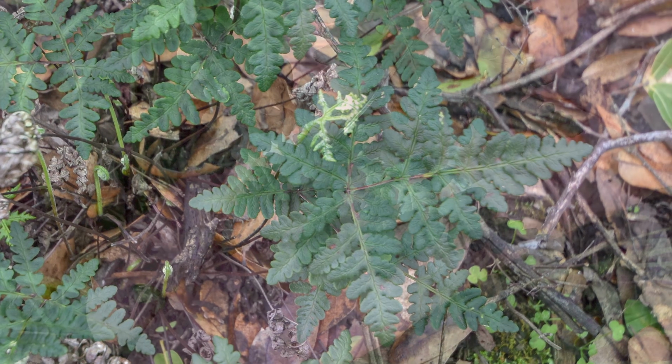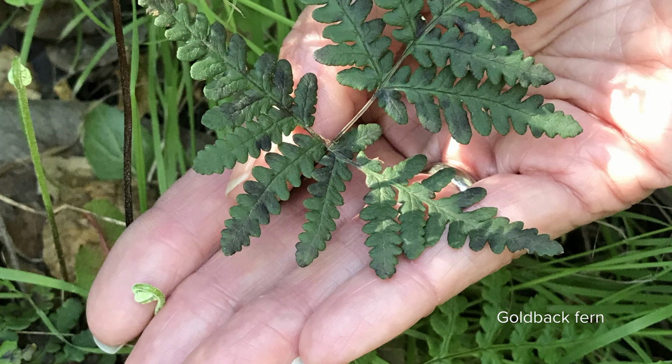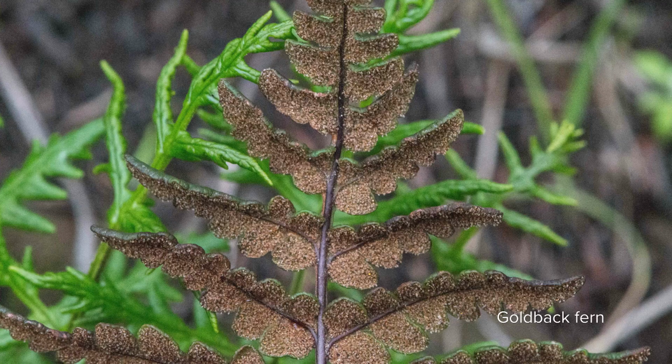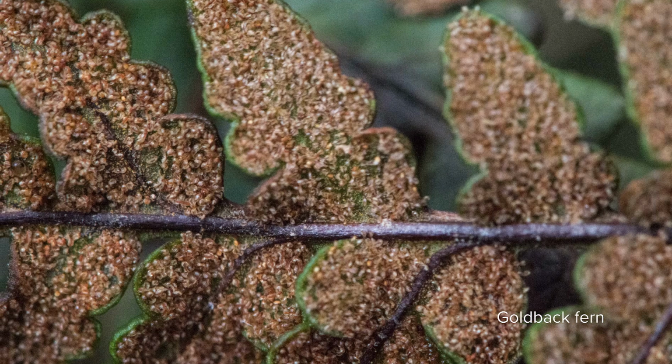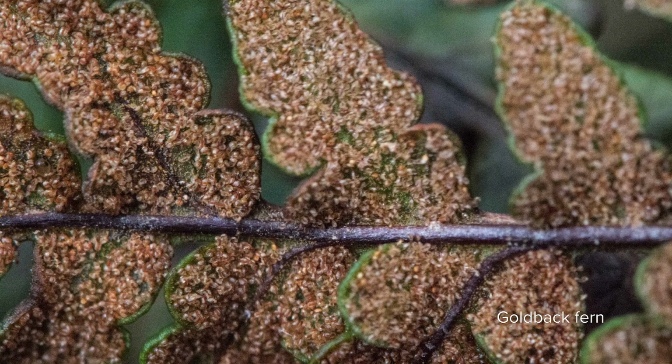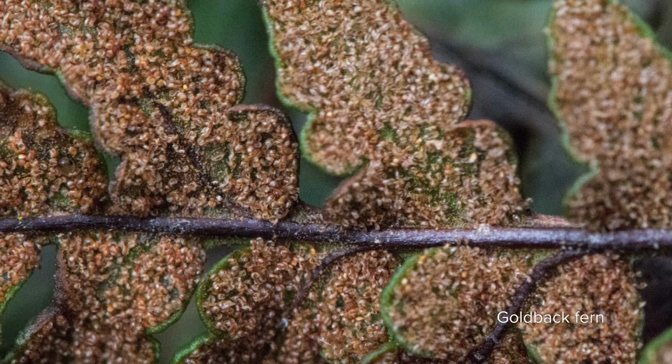Some are scaly, some are smooth, and our little goldback here, which is a small woodland fern, has a shiny, dark stipe, and it has a triangular blade. The gold comes from a powder. It creates kind of a waxy surface to prevent dehydration.